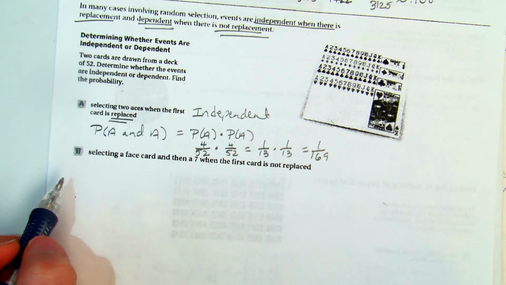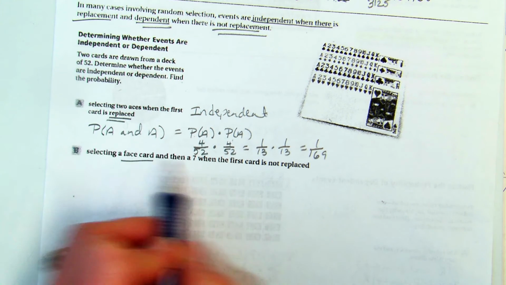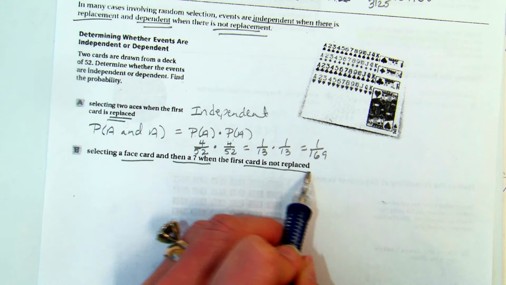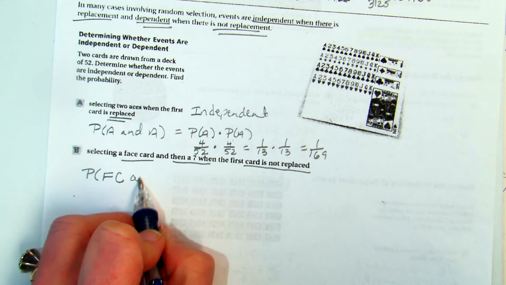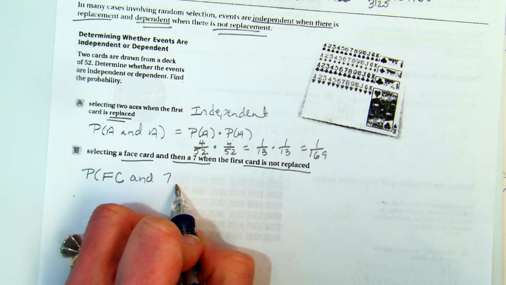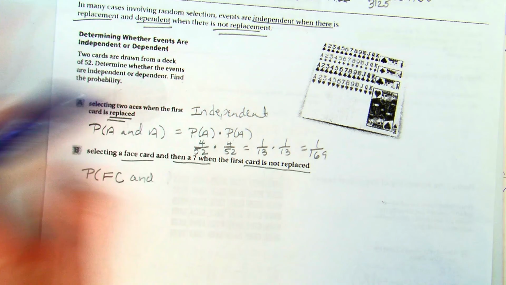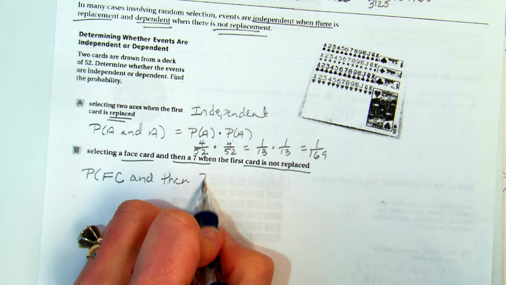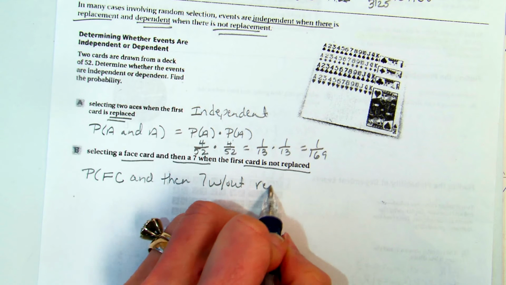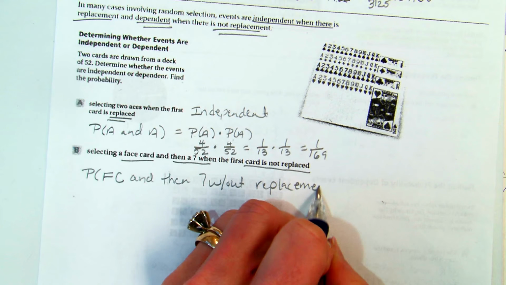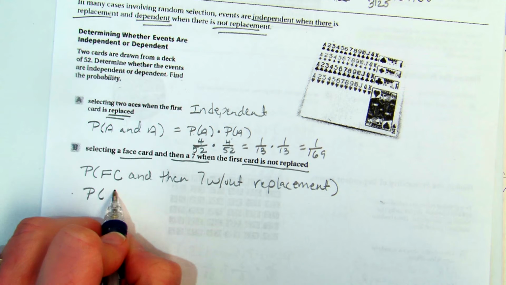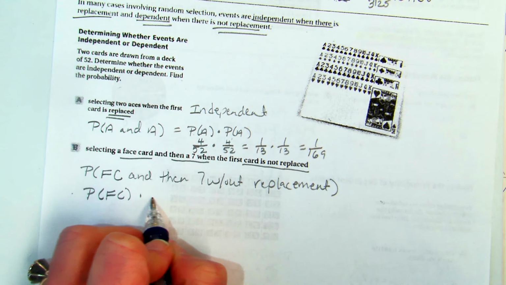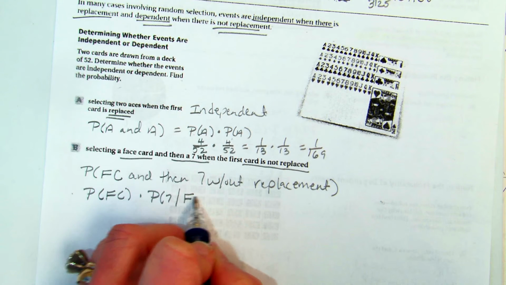The second problem says selecting a face card and then a 7 when the card is not replaced. So the probability of picking a face card and then a 7 without replacement. Now that without replacement, that makes it dependent because that second probability depends on that first occurrence. So the probability of a face card times the probability of picking a 7 given that that first card was a face card.